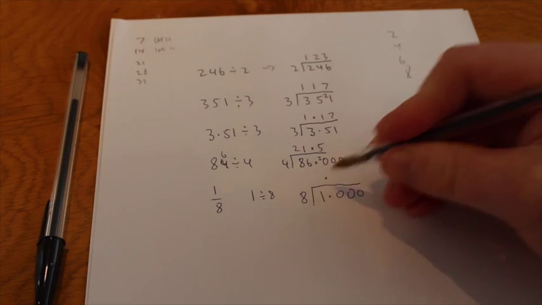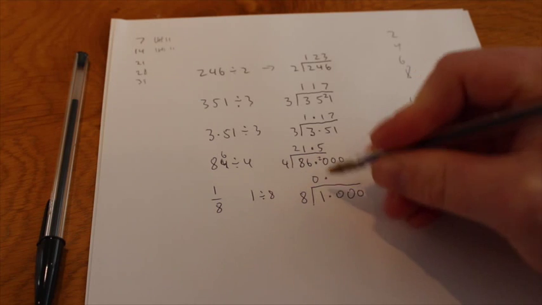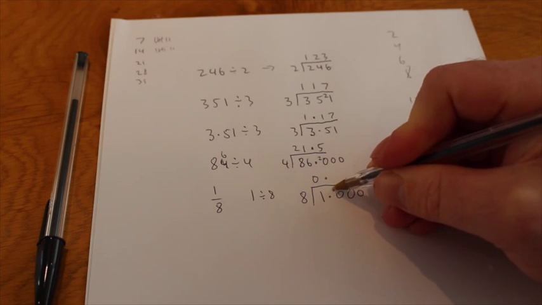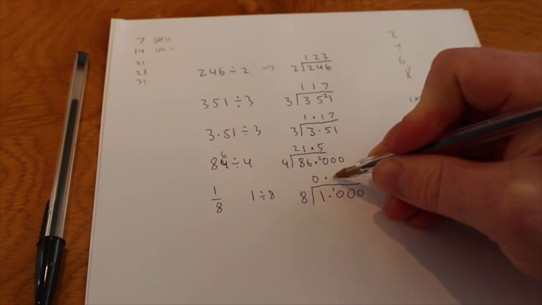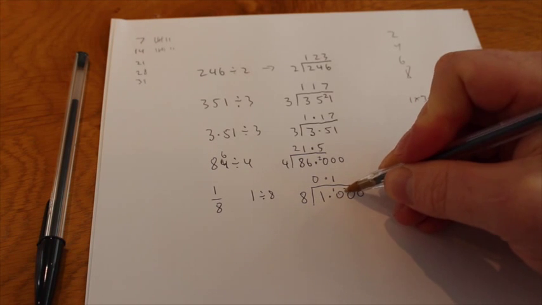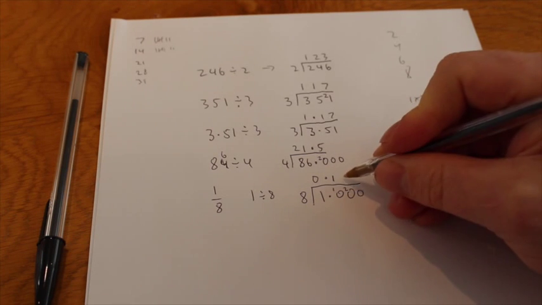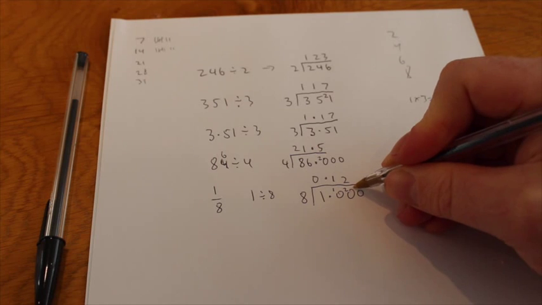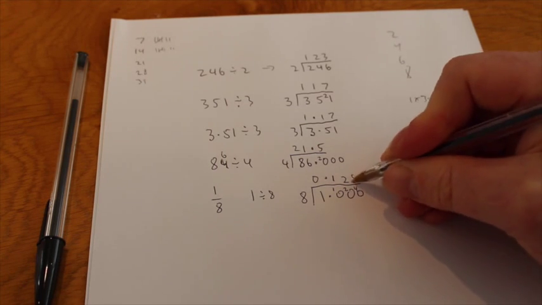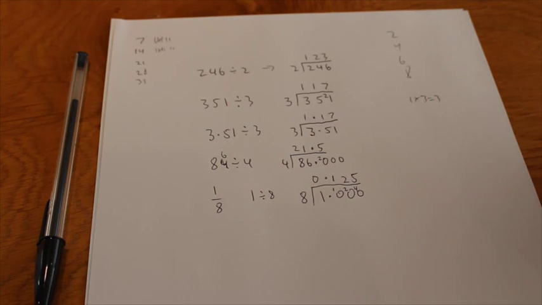The decimal point goes here. 8's into 1 don't go. We haven't dealt with the 1 yet, so the 1 now moves over to here. 8's into 10 go once with a remainder of 2. 8's into 20 go twice with a remainder of 4. 8's into 40 go 5. So an eighth is 0.125. And that is division. Doesn't get harder than that.